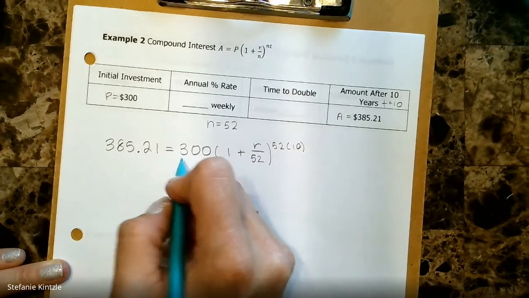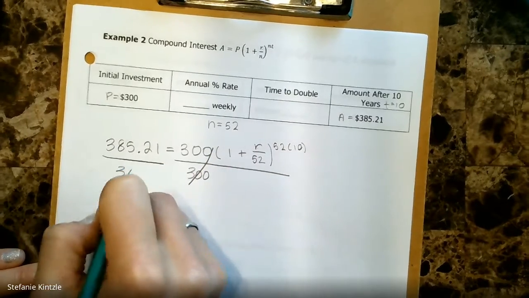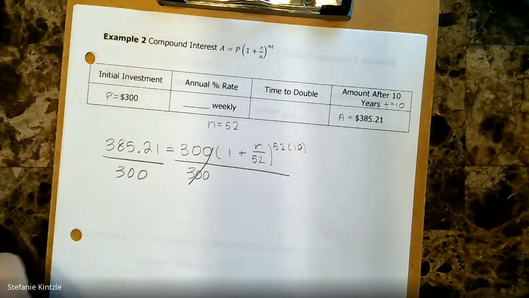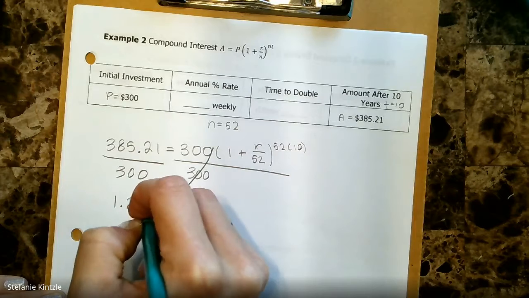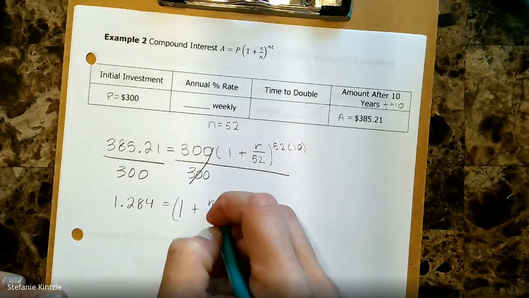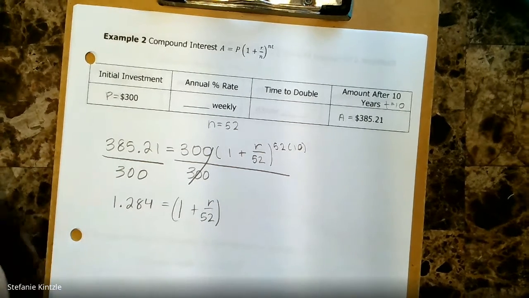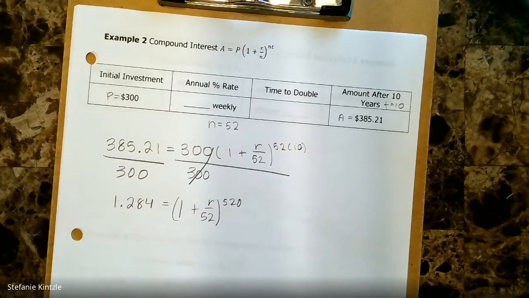So let's divide by 300 first so that we can isolate the exponential part. And we can actually type that in our calculator to get that decimal right away. And that is 1.284. And then we can multiply n times t.